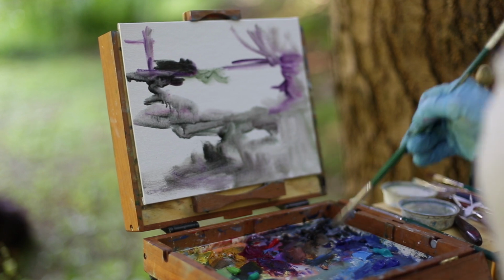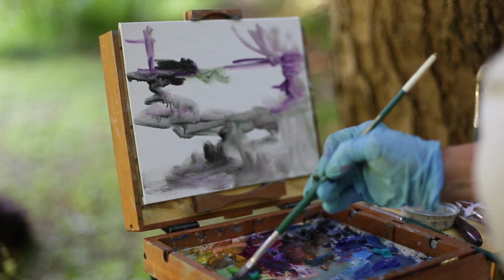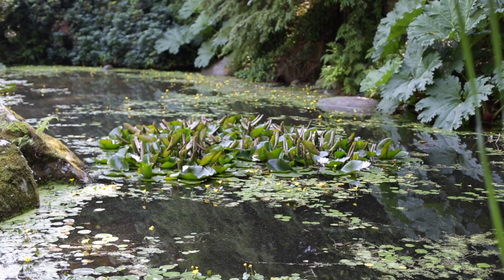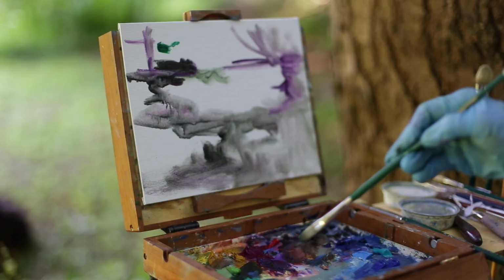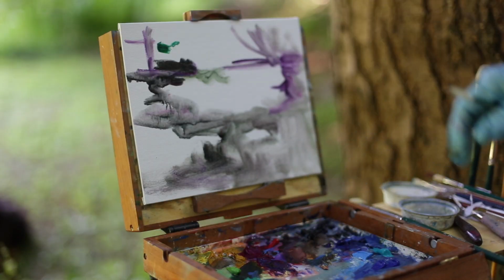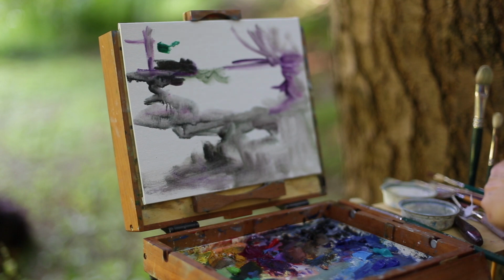Now, how do you deal with all of these greens? That's the big question. I mean, you can just take a green from your palette and put it down on there. And I've decided to put a lot of different greens on my palette, and here I'm squeezing out the chromium oxide green, and that's an opaque green I can use at the end.